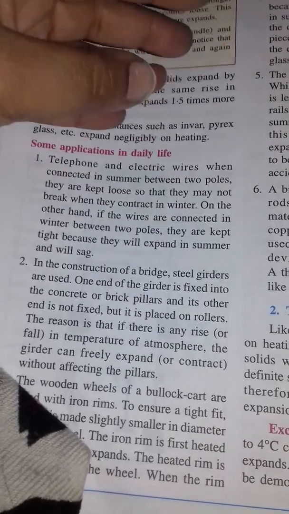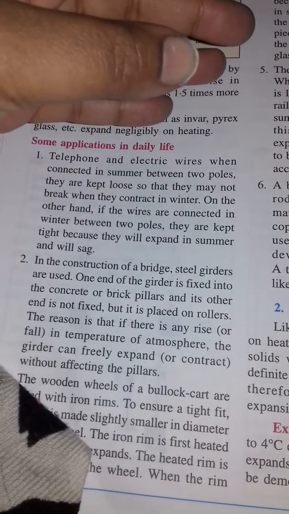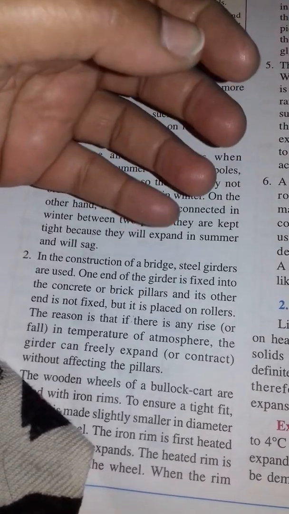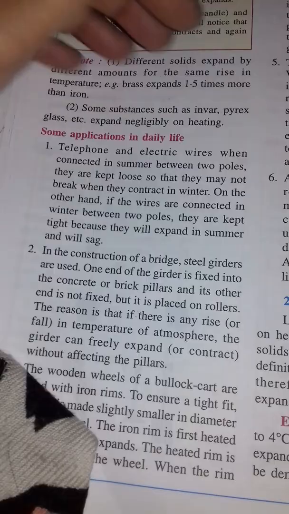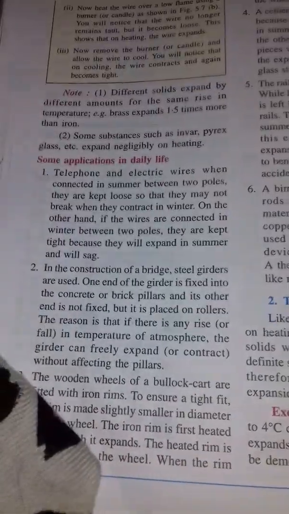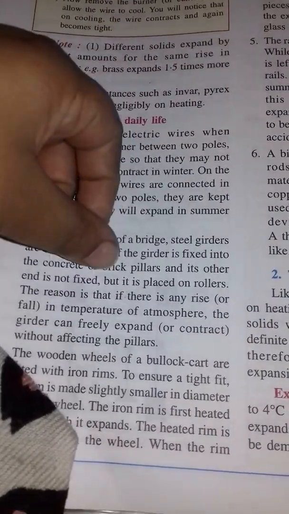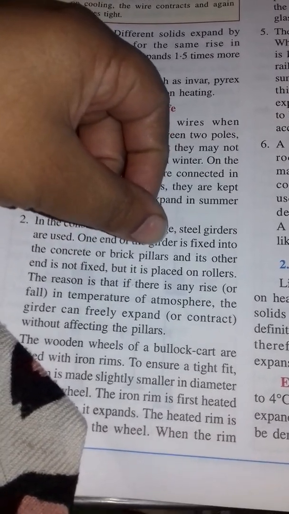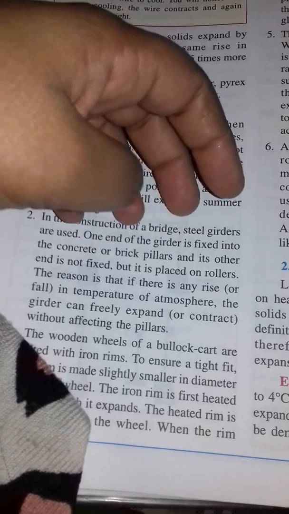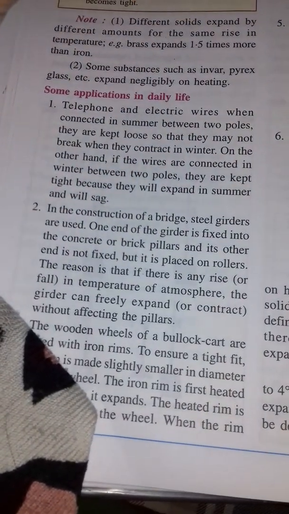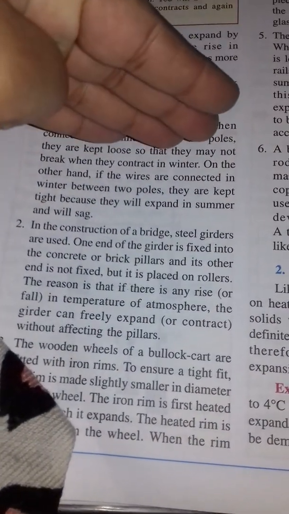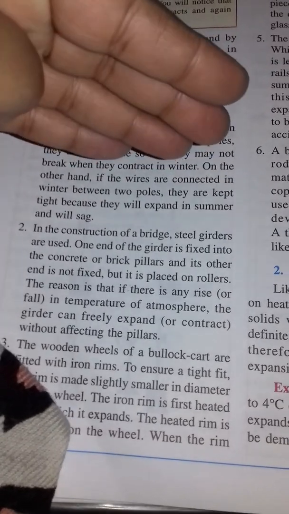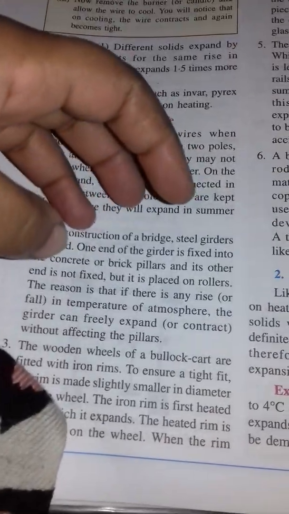When the seasons change, or there is rise in temperature or fall in temperature, the girders will accordingly expand and contract, and because of that they will affect the pillars. But if we are putting them on these rollers and we are not fixing one end, then we are allowing them to expand and contract. And because of this, they will not affect the pillars and it will avoid accidents.